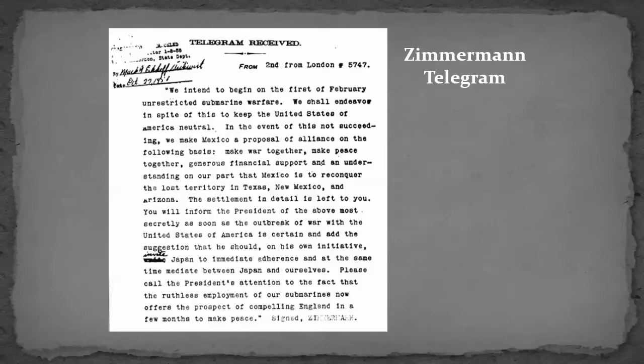In March of 1917, a telegram was intercepted from German Foreign Minister Zimmermann to the German ambassador in Mexico. The telegram said that Germany would help Mexico regain territory lost to the United States if Mexico would fight against the United States. Also that month, Germany sank 3 American ships.